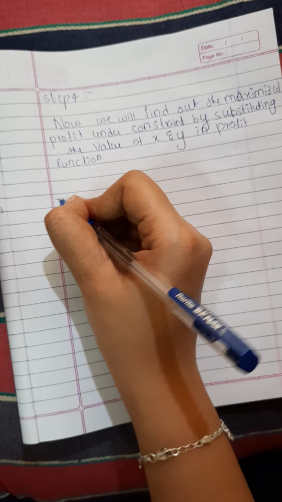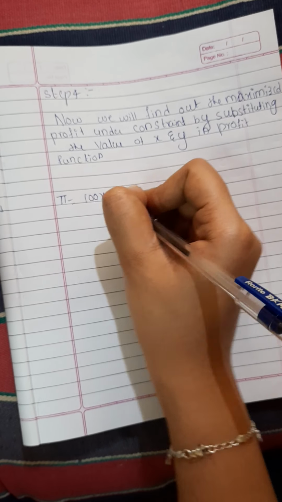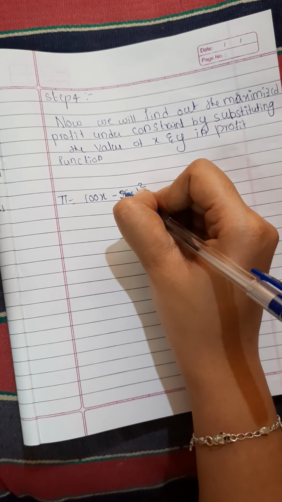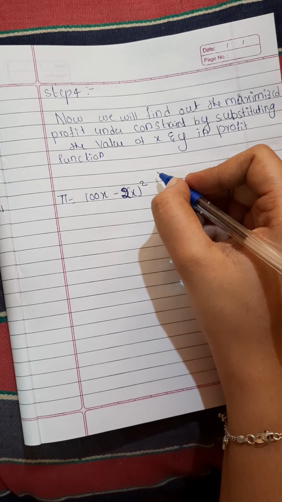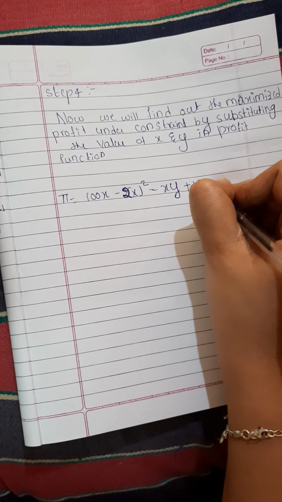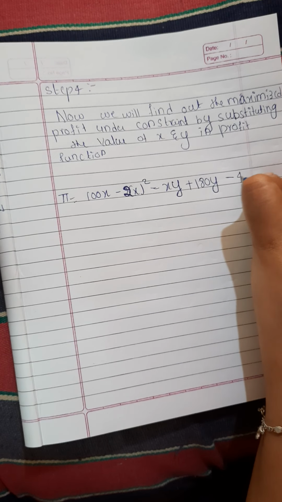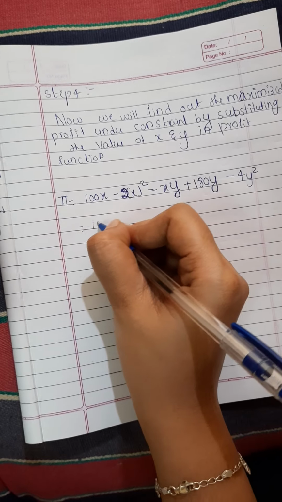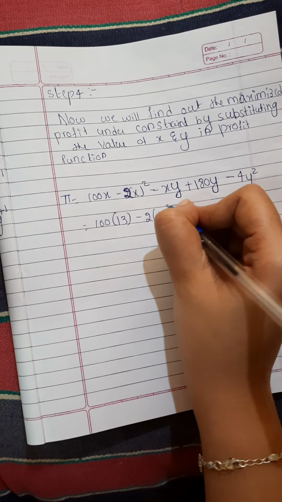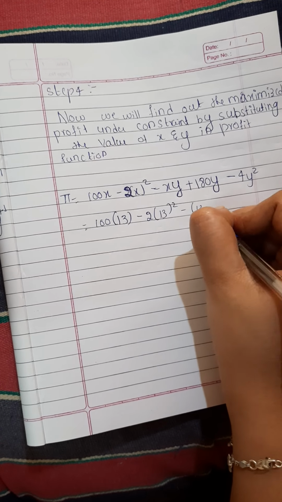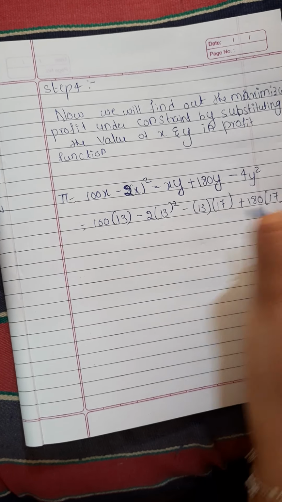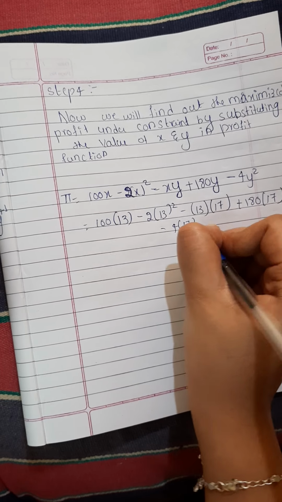Therefore the profit function equals 100x minus 2x square minus xy plus 180y minus 4y square, that is equal to 100 into 13 minus 2 into 13 square minus 13 into 17 plus 180 into 17 minus 4 into 17 square.